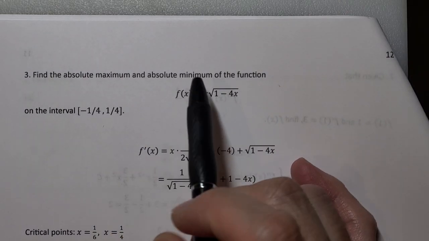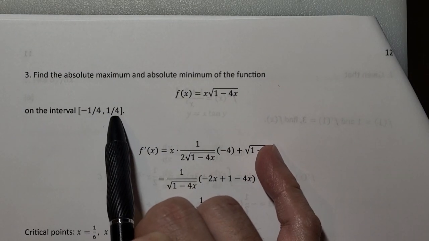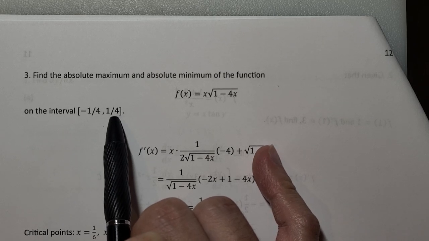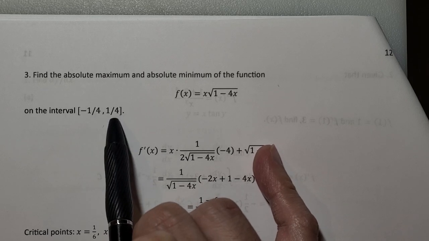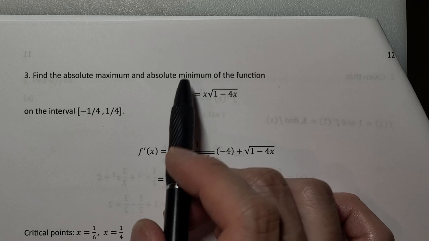Find the absolute max and min of this function on this interval. Okay, so we probably want to differentiate to find out if there's any relative max or min inside this interval, and then we check the endpoints, because we have to when it's absolute max min. So let's differentiate this.